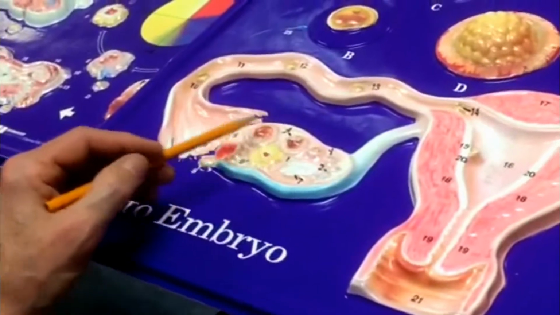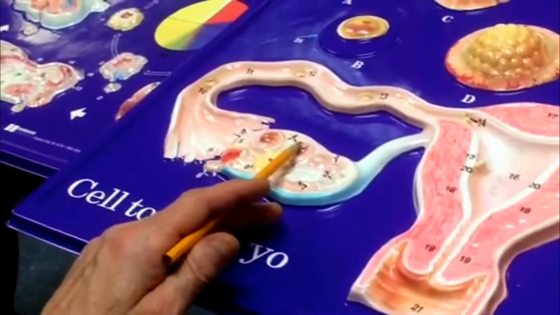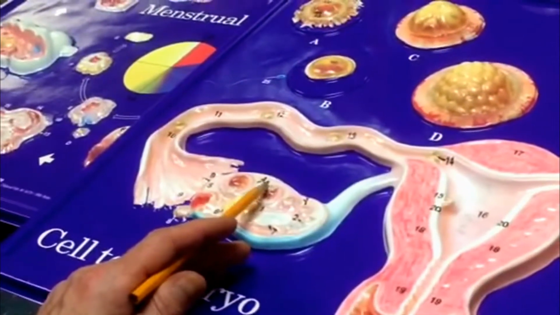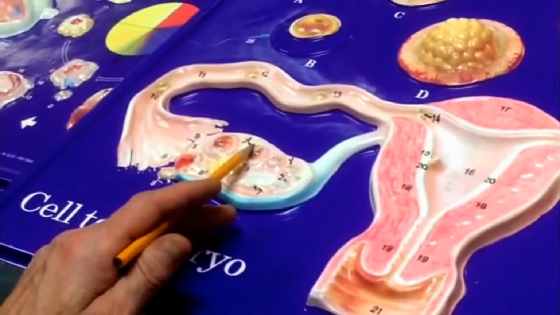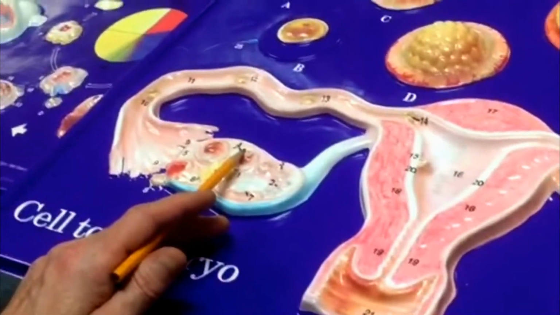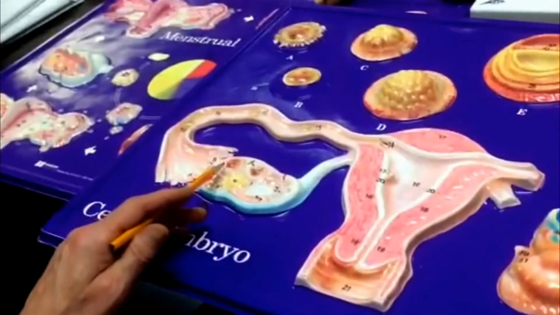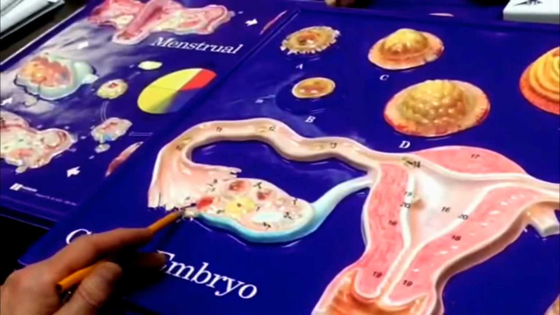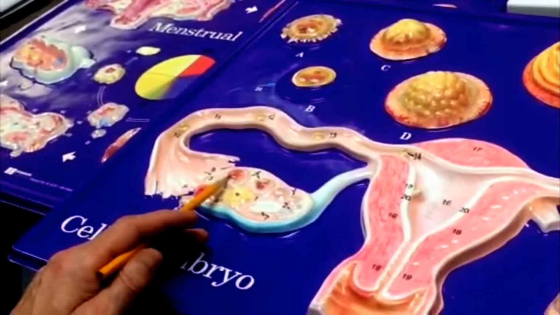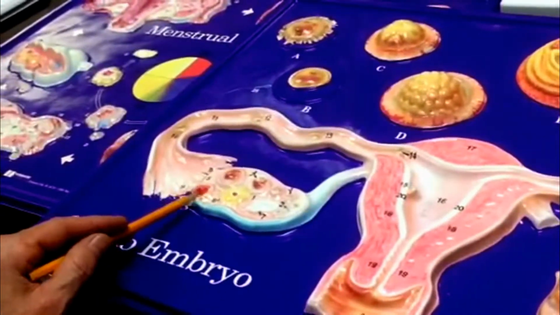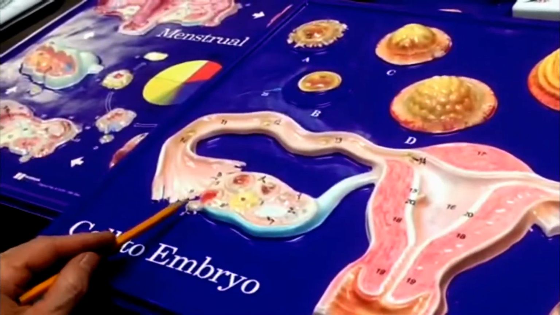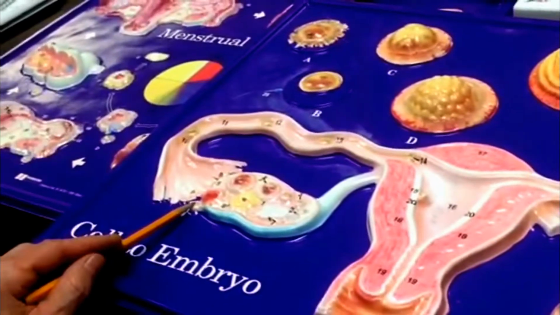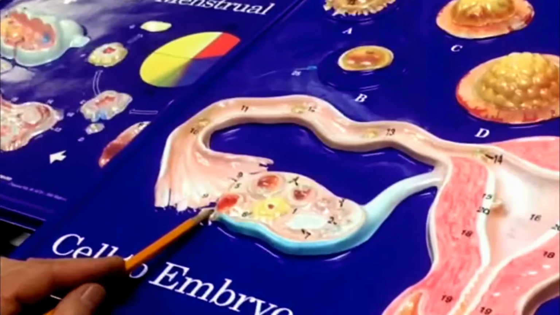Graafian follicles. In this one here, what kind of oocyte would have to be there in this earlier stage Graafian follicle? Still would have to be a primary oocyte. Here, we don't know how close it is to that, so this could be either primary or secondary. Here they're showing you the Graafian follicle ovulating, so this egg that just got spit out has to be a secondary oocyte.